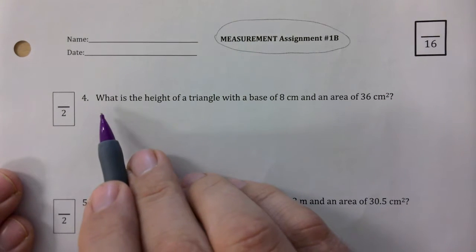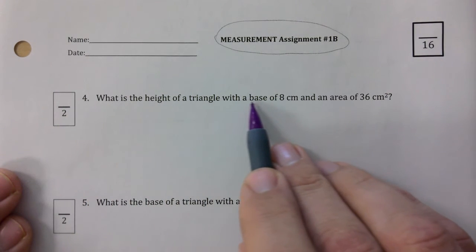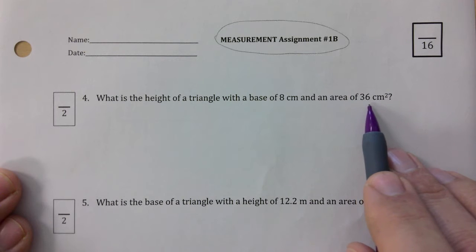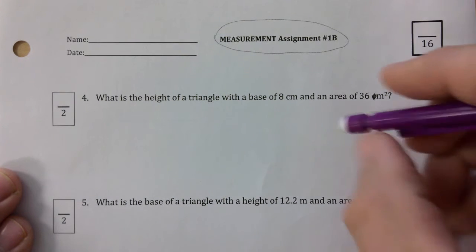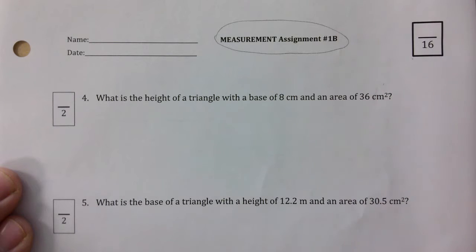Okay. Question 2, what is the height of a triangle with a base of 8 and an area of, I meant to say 36 square meters. Okay. Sorry, this is centimeters, never mind. This one down here was supposed to be square meters. We're going to convert later on, but not yet.